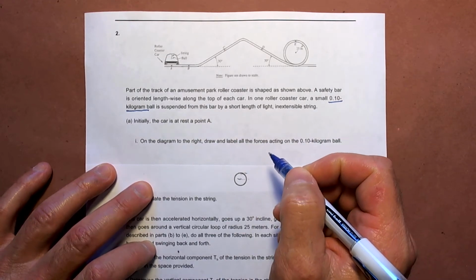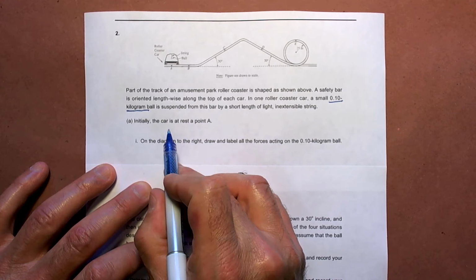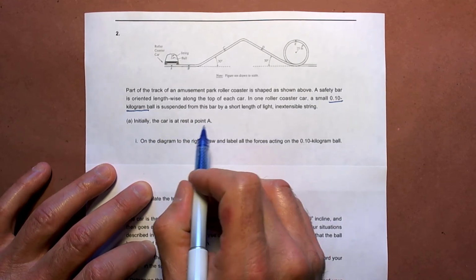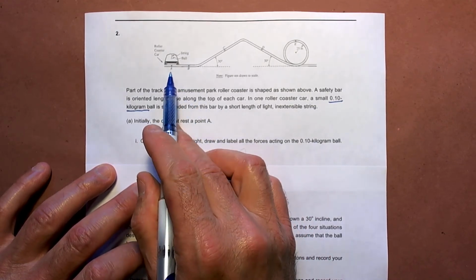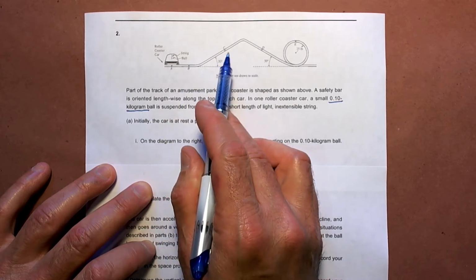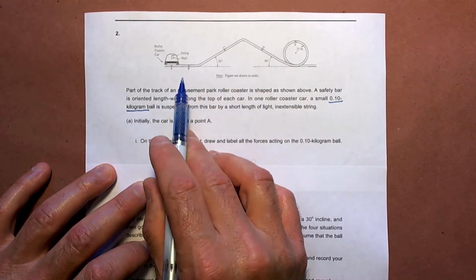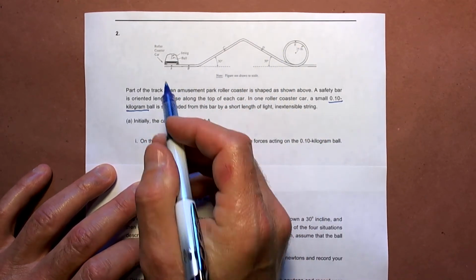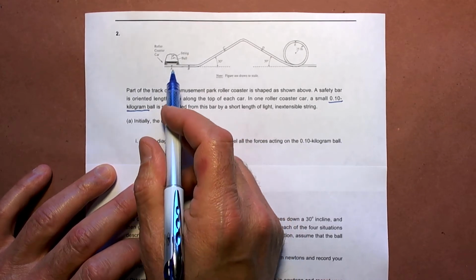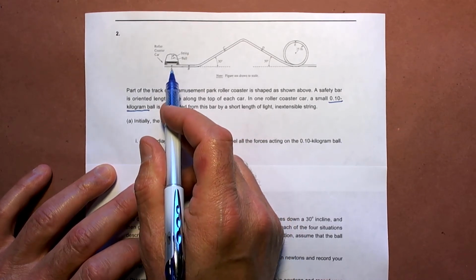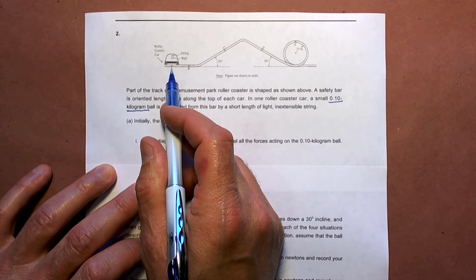And let's see what they ask us to do. So they say initially the car is at rest at point A. So first of all, point A is a place along the track. You can see it's labeled B, C, D, and E. So different parts of the track have different labels. And the first section is asking about point A, where the car is at rest.